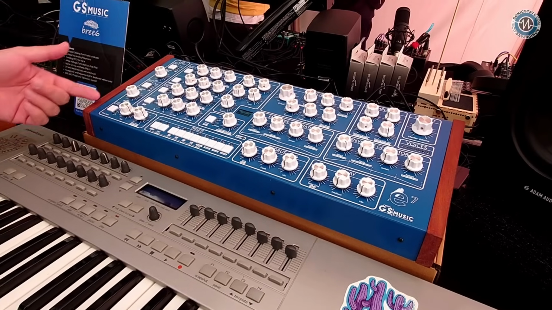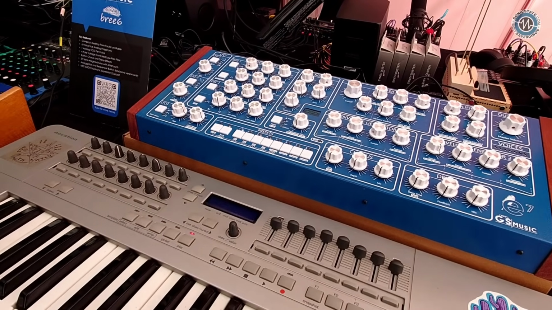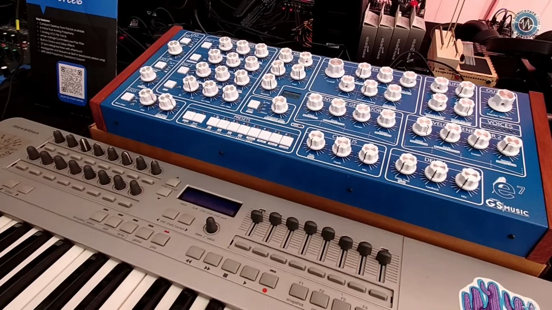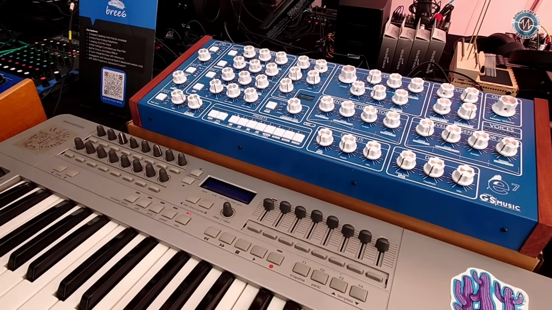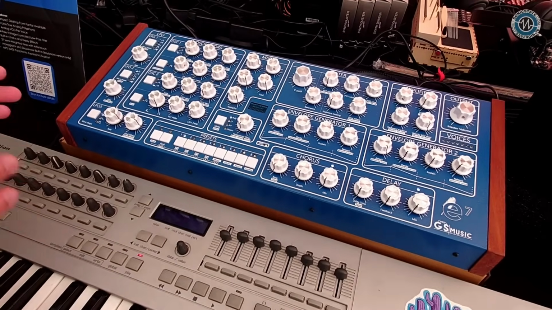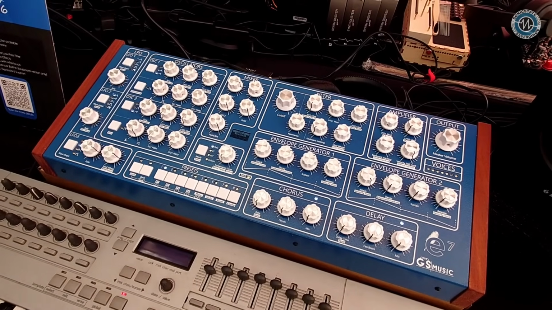In this case, we have 3 LFOs and 2 envelopes. Then we have chorus and delay as well. Right, and they look fantastic, these synthesizers, really incredible. Thank you. Then you have more modulation capabilities here because you have all the 3 LFOs and the 2 envelopes.